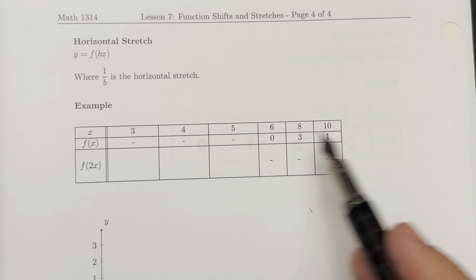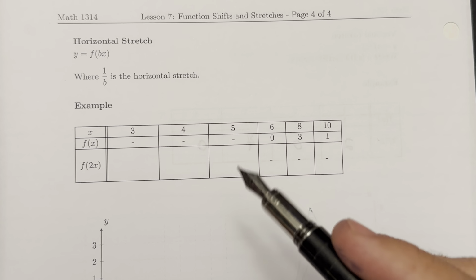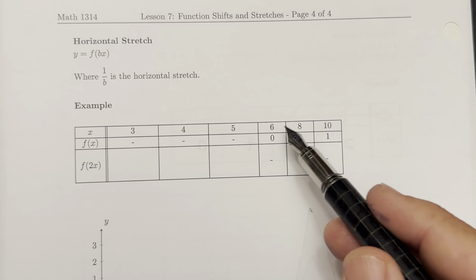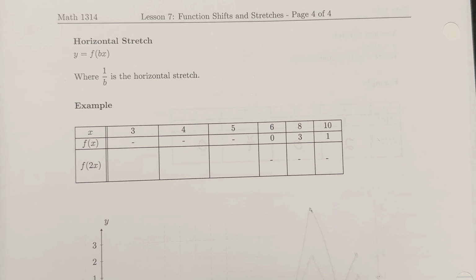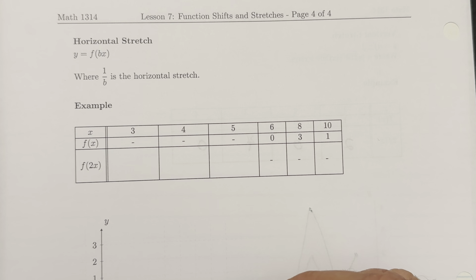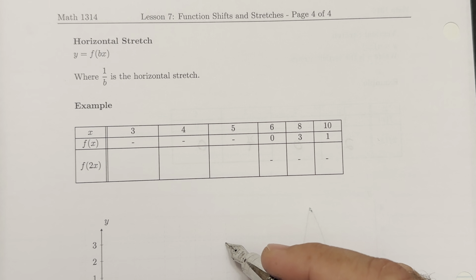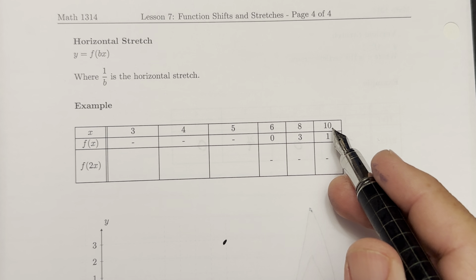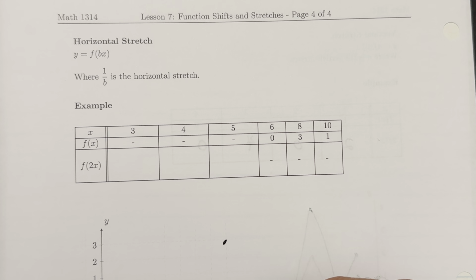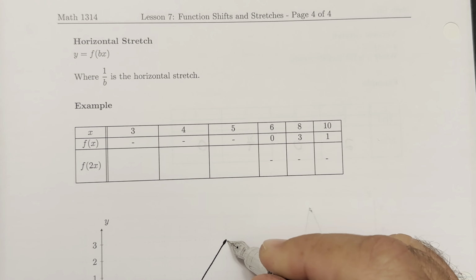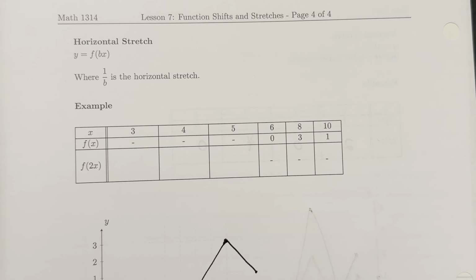First, I'm going to graph this guy here. When x is 3, we're undefined, 4 undefined, 5 undefined. When x is 6, y is 0. When x is 8, y is 3. And then when x is 10, y is 1. Okay, there's our graph.